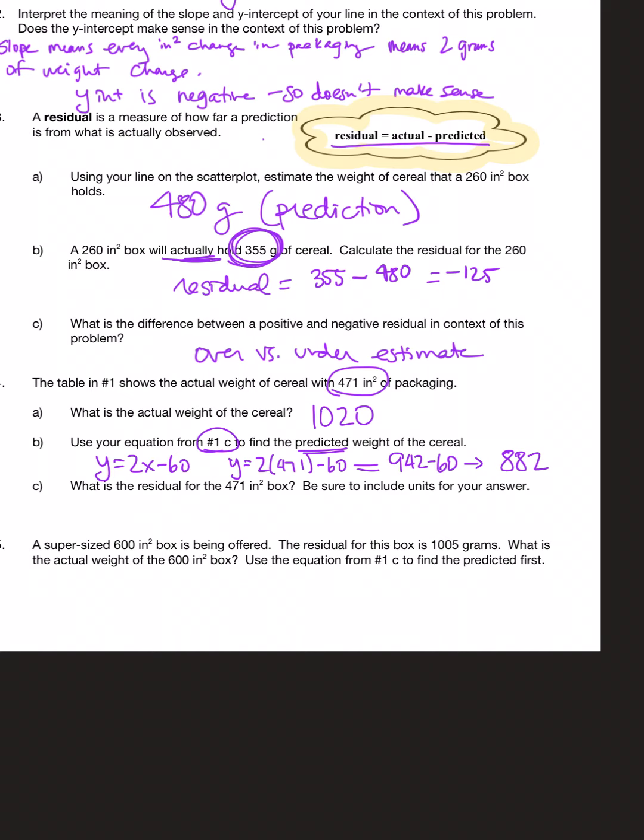So the residual, again, I'm going back to this formula up here. Again, you're going to use this a lot. The residual is the actual number, that's 1020, minus our prediction of 882 equaling 138. And it says include the units, these are grams, because we're talking about the weight.